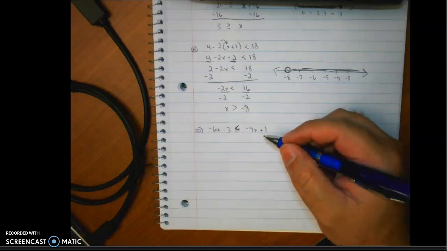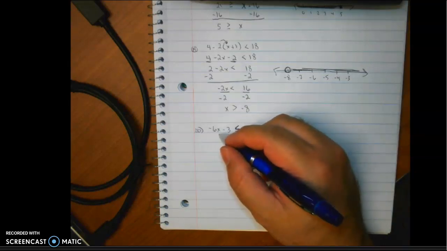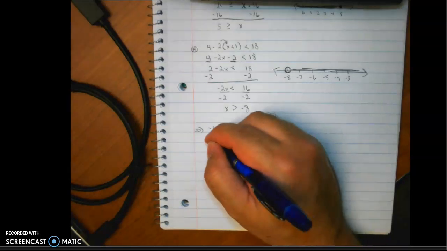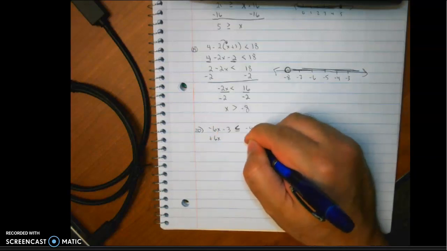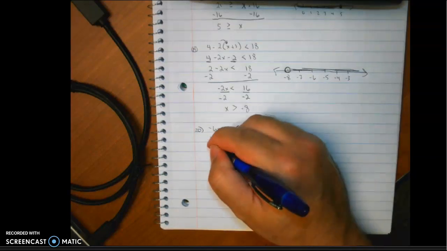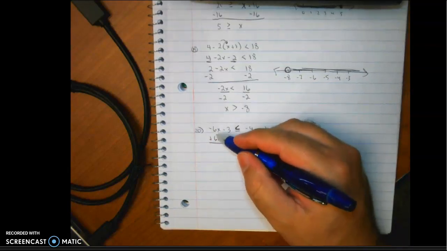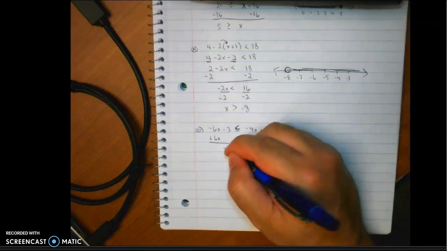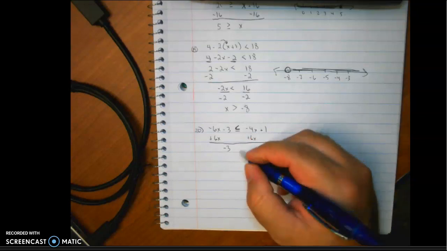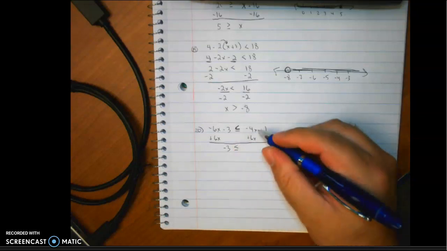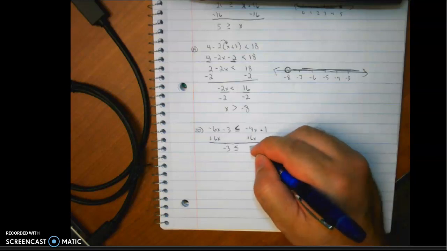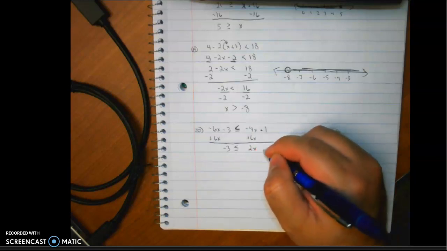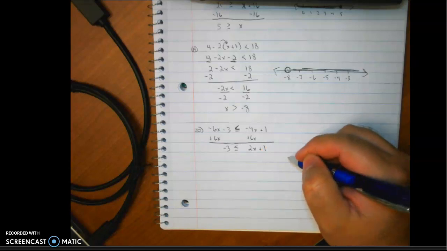So the first thing I'm going to do is move my 6x. I have a negative 6x to the other side. So negative 6x, I add 6x. Negative 6x plus 6x is 0, so I have a negative 3 left on this side. It's less than or equal to negative 4x plus 6x. That becomes a positive 2x plus 1.